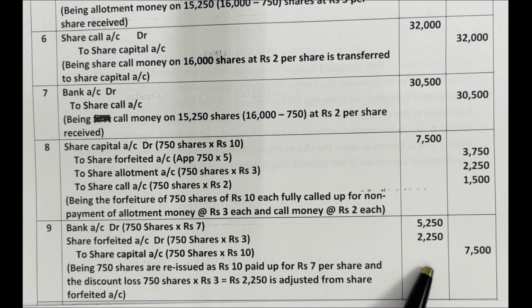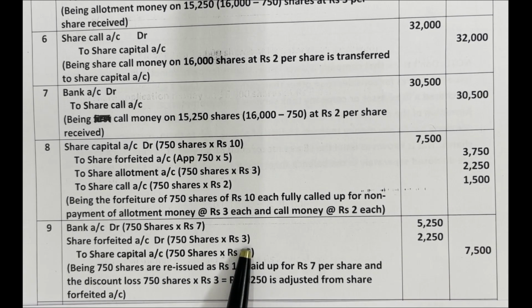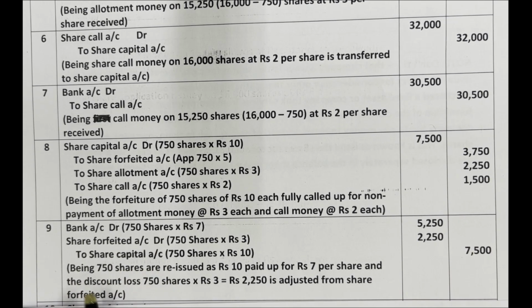And the difference, nothing but discount loss, we are adjusting from share forfeited account by debiting share forfeited account. Mention that as a narration. Being 750 shares are reissued as 10 rupee paid up for 7 rupee per share, and the discount loss 750 shares into 3 rupee is equal 2250 is adjusted from share forfeited account.